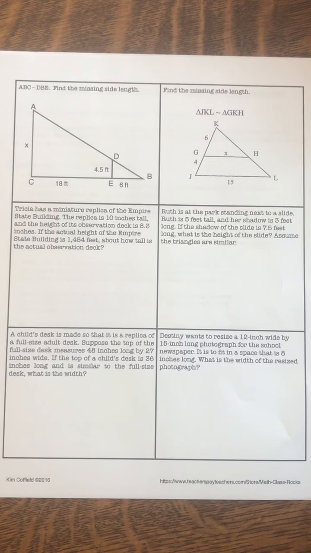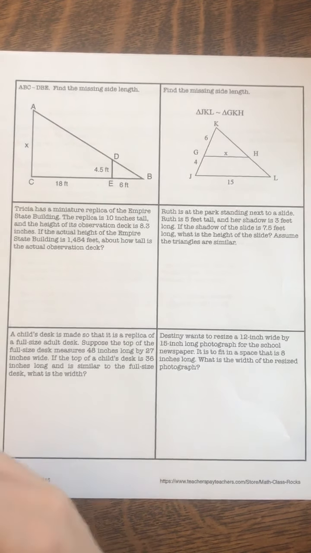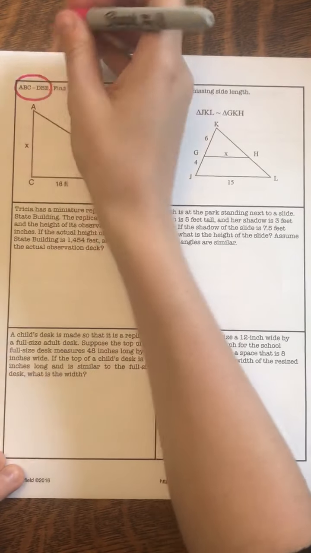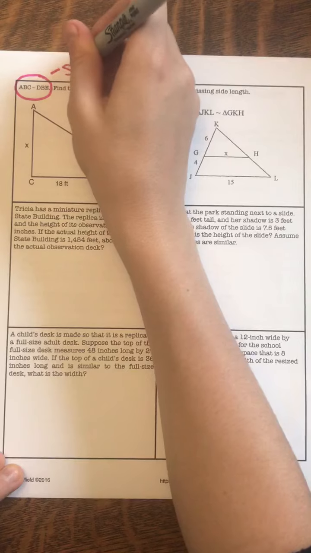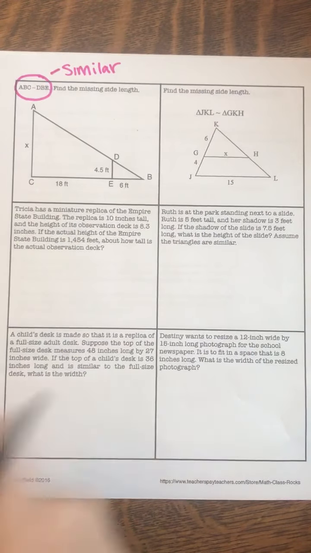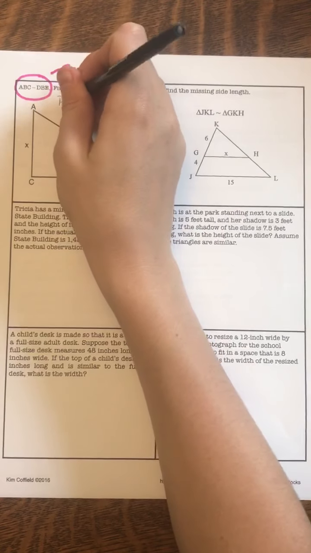If you're watching this video concurrently, you would know that this is assignment 6. This is the second problem, and we are going to keep on plugging along. ABC and DBE. This symbol means that the triangles are similar. So that means we know that they're going to have proportional sides.